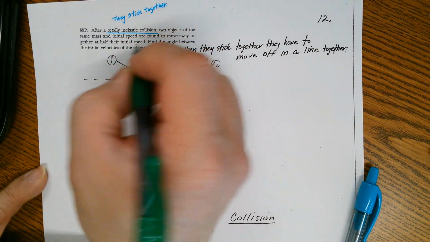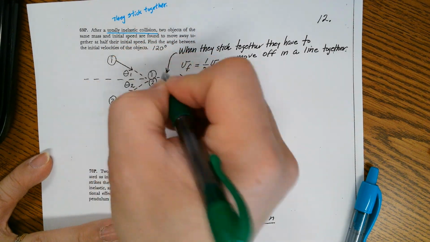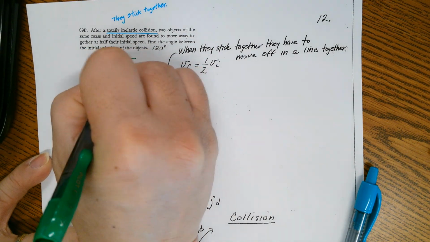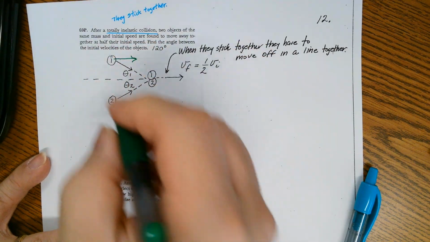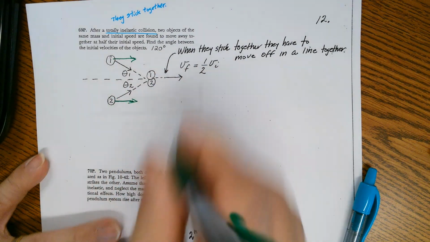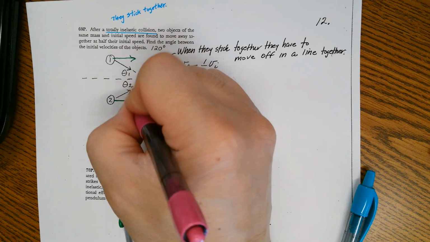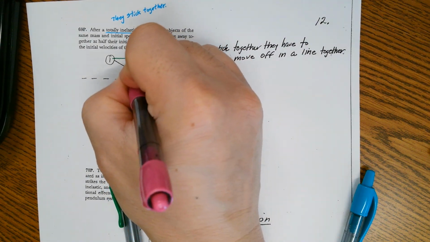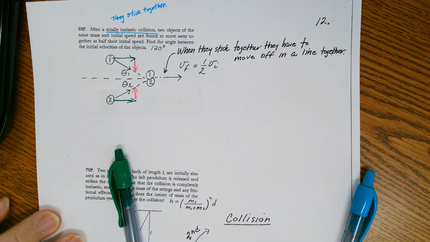Initially, I have mass 1, and they're same masses, by the way. One's going this way, and the other one's going this way in the horizontal direction. And you have one going in the vertical direction this way, and the other one going vertical direction this way.